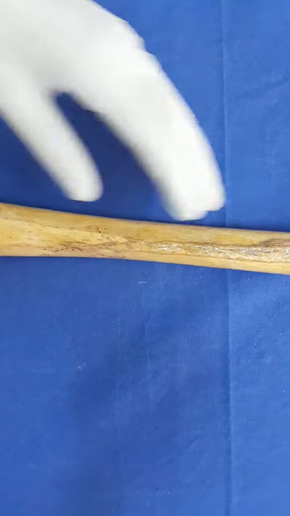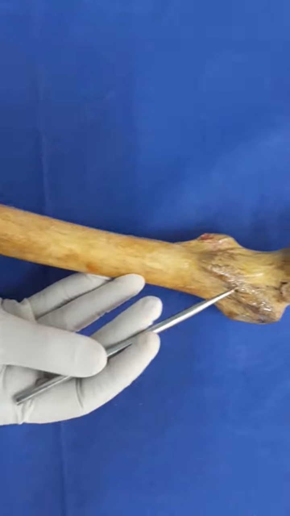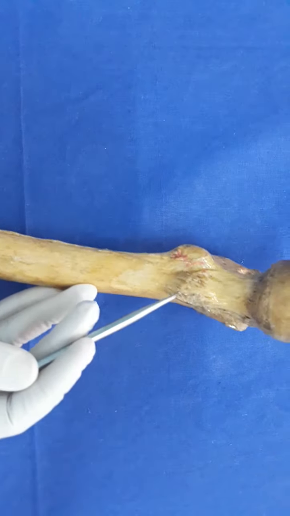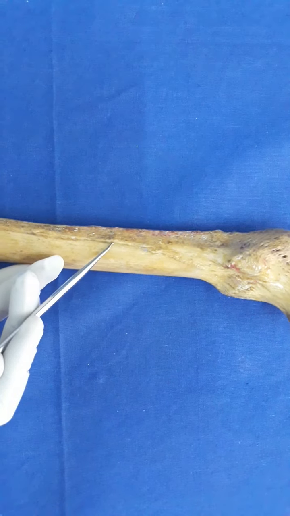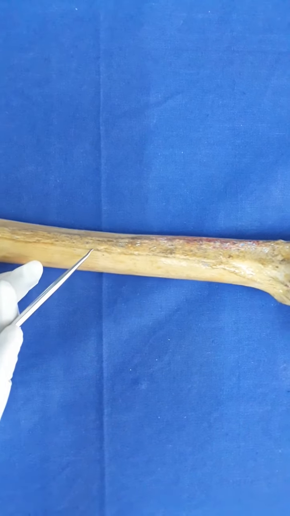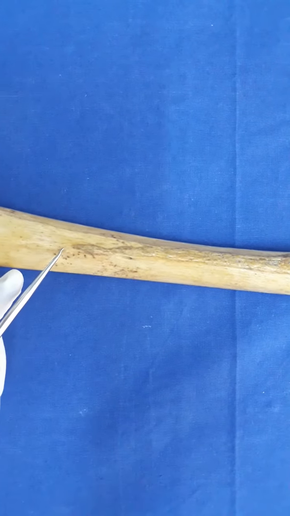Now the vastus medialis, it arises from the lower part of intertrochanteric line, the spiral line, medial lip of linea aspera, and the upper 1/4 of the medial supracondylar line.